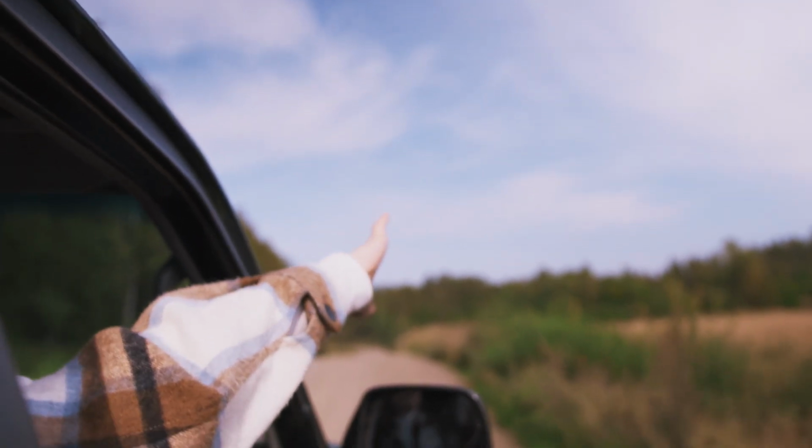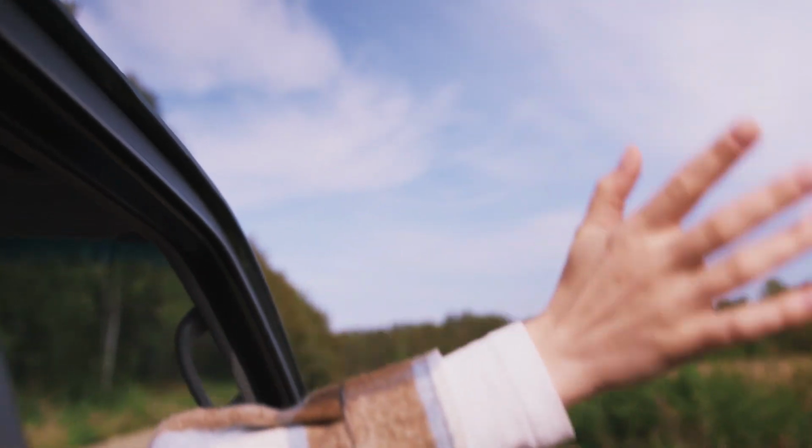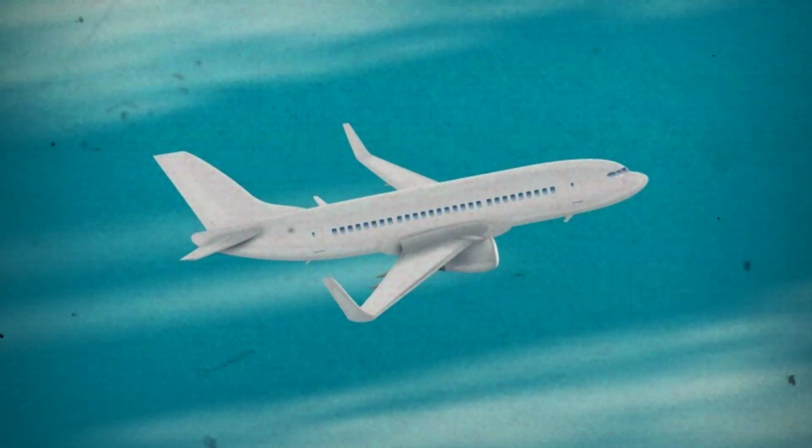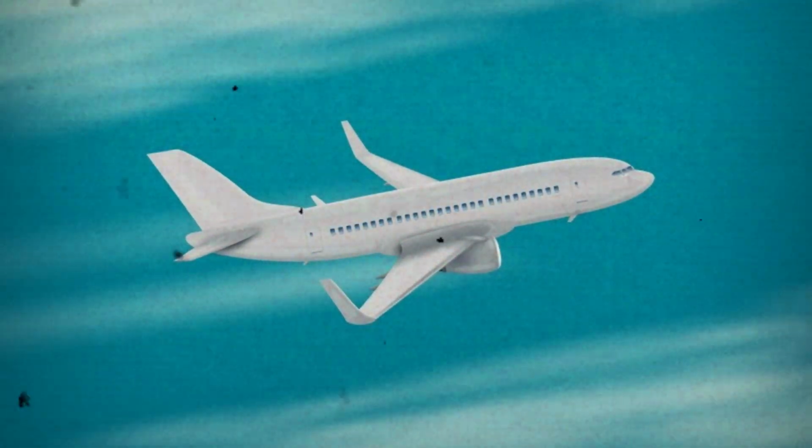And the cool part, you can feel this yourself. Just stick your hand out of a moving car window and tilt it. You'll feel your hand rise. That's exactly the same principle at work with an airplane wing.